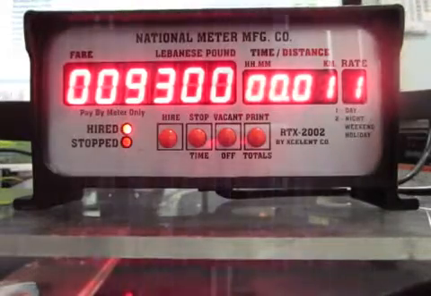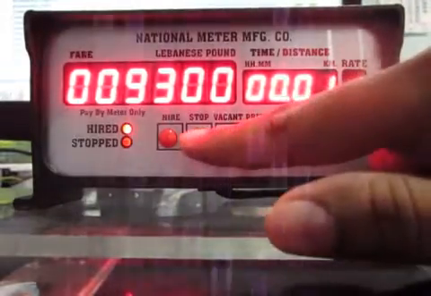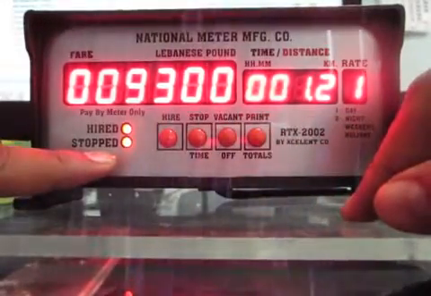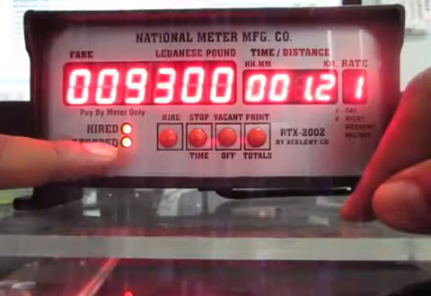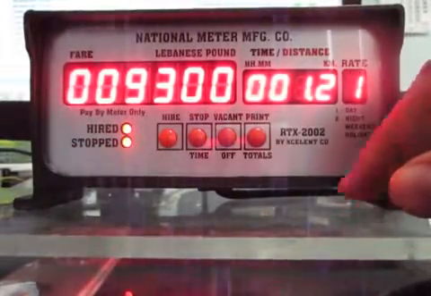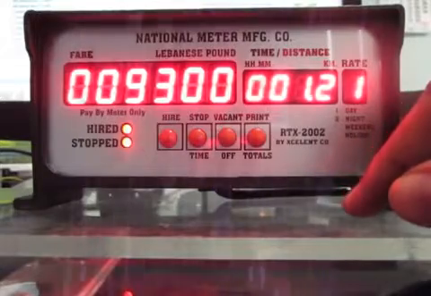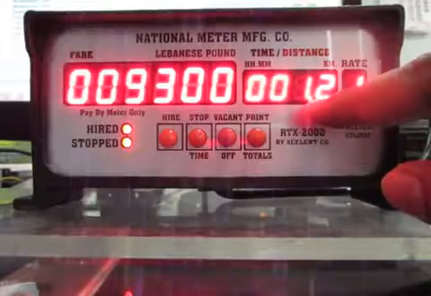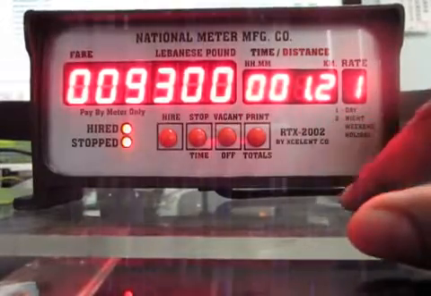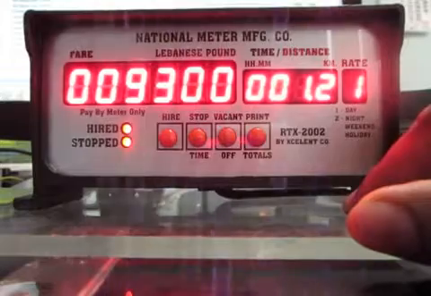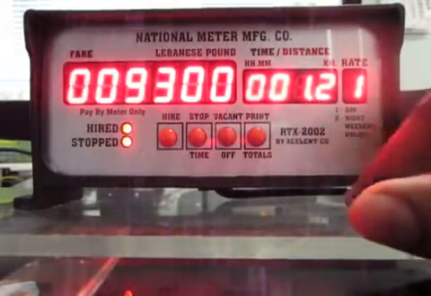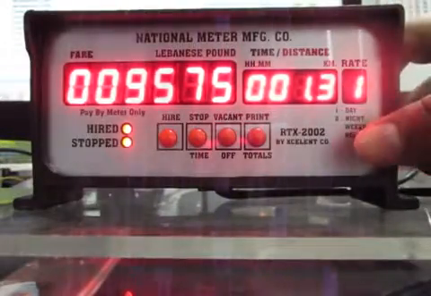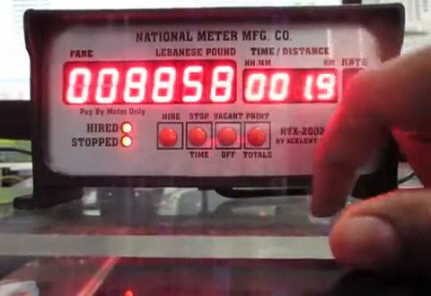And if you want to stop the trip, you should press the stop button. Then the stop LED will glow. Hire LED and stop LED, both LEDs are on, means that the device is in stop mode. In stop mode, the meter will only show the distance in kilometers it has traveled. One thing is that in stop mode the waiting time will not increase, but if the vehicle is running, the distance will increase. I am applying the pulses. Suppose that the vehicle is running, here distance is increasing in stop mode, and hence the fare is also increasing.